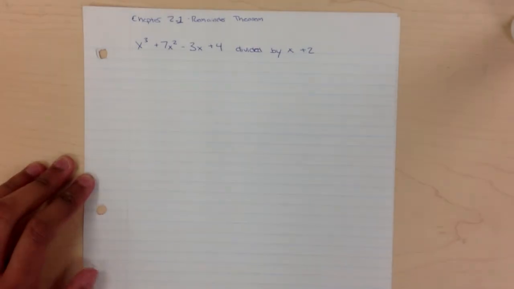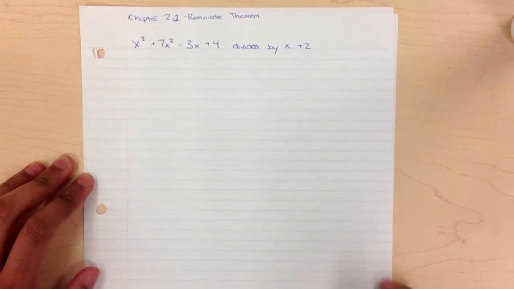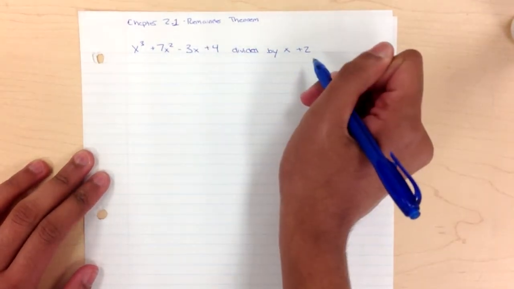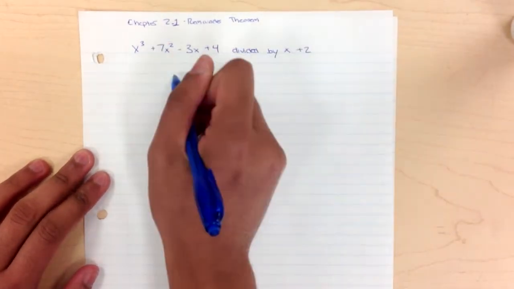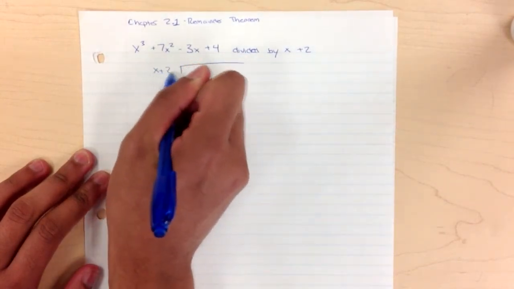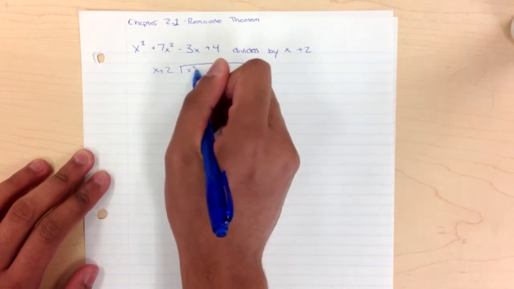So this is a question from chapter 2.1, the remainder theorem. The question: x cubed plus 7x squared minus 3x plus 4 divided by x plus 2. To solve this, we're going to use long division. So we take the divisor and put it outside the long division, and you put the dividend inside the bracket.